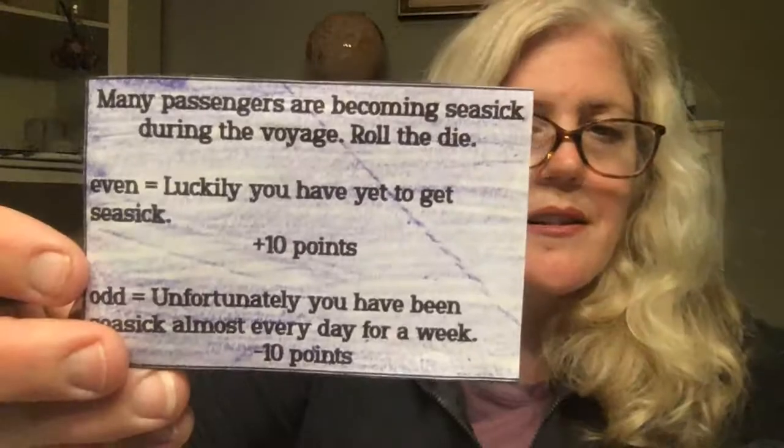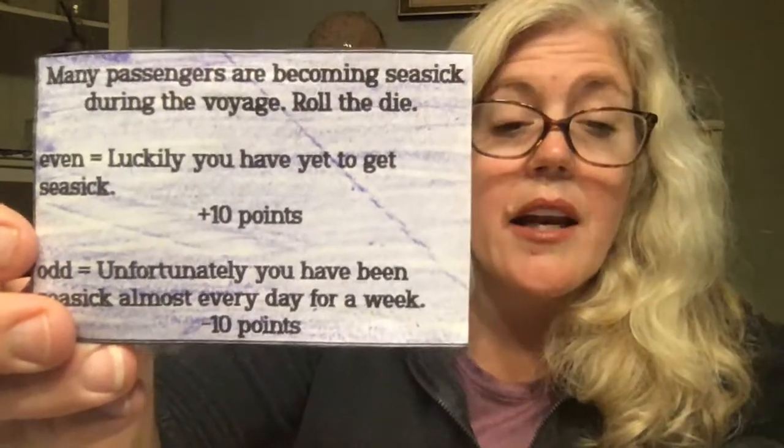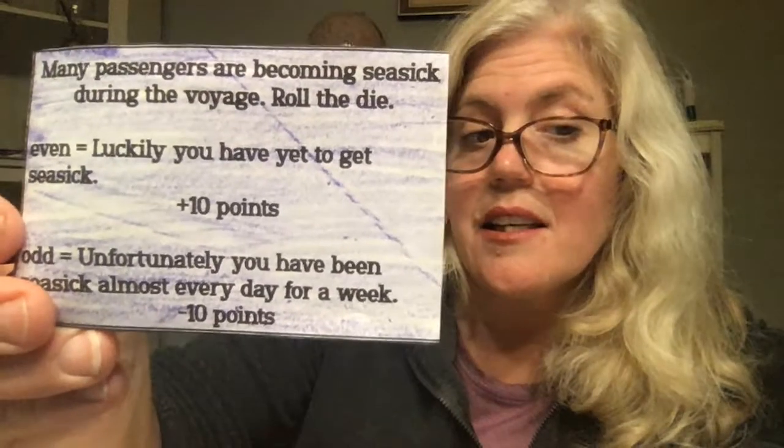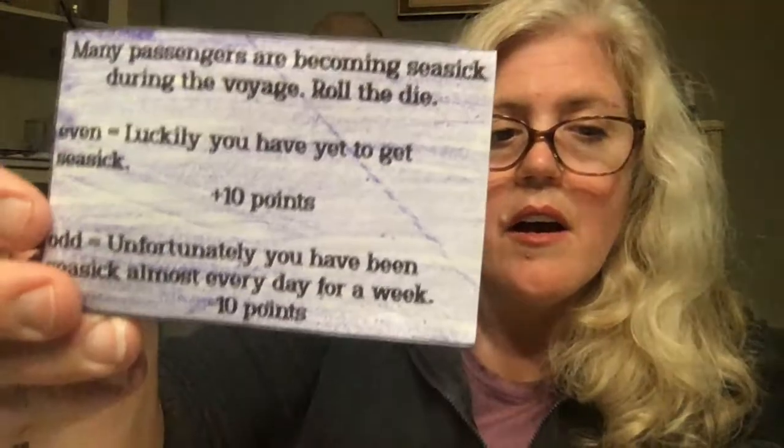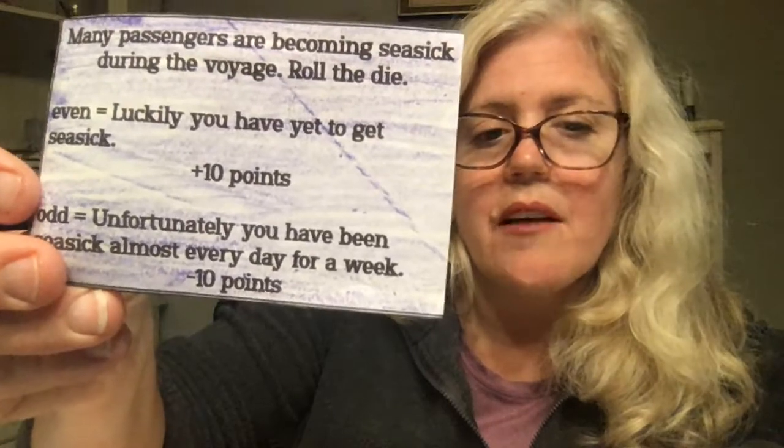So I drew a purple Mayflower card, and this is what it says on it. Many passengers are becoming seasick during the voyage. Roll the die. If you get even, luckily you have yet to get seasick and you'll get 10 points. If you get odd, unfortunately you've been seasick almost every day for a week and you'll lose 10 points. So hopefully you guys have some sort of dice at home from a game. And if not, you can get an online dice that will roll for you. So I got a 4, which is even. And luckily I have yet to get seasick.